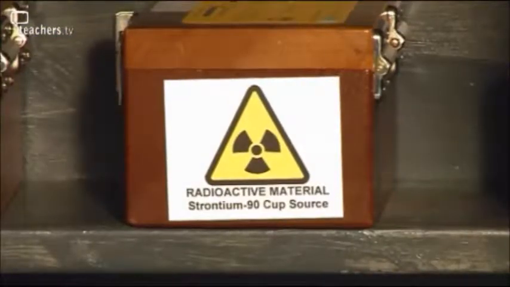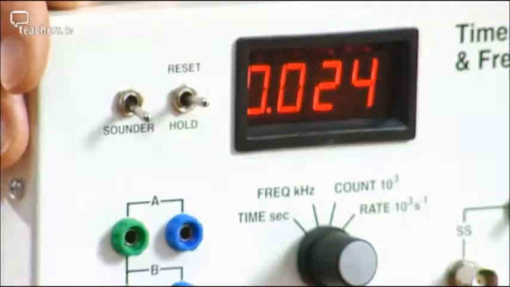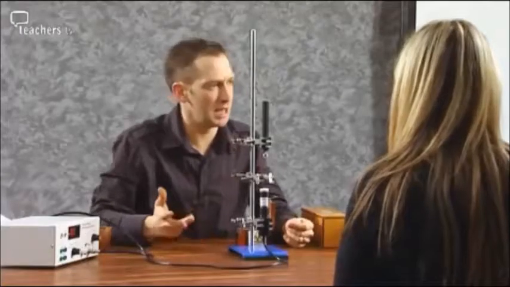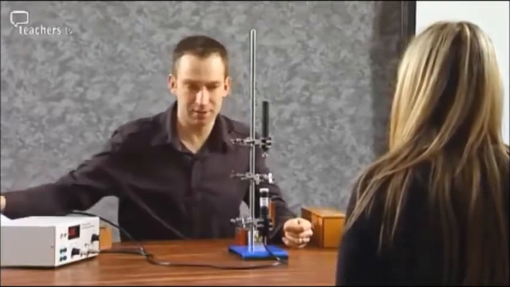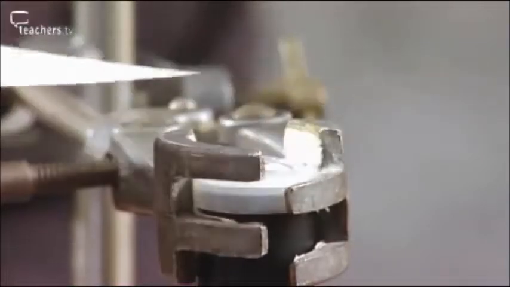For this experiment, use a pure beta source such as strontium-90. I can get an audible representation of how much radiation I'm measuring. The first thing to do is to show that, unlike the alpha particles, which are stopped by paper, the beta particles aren't. So putting a piece of paper in makes no difference at all.